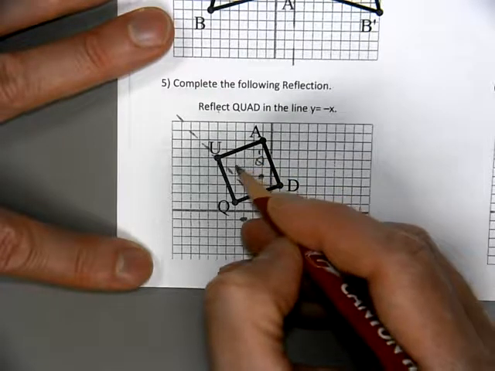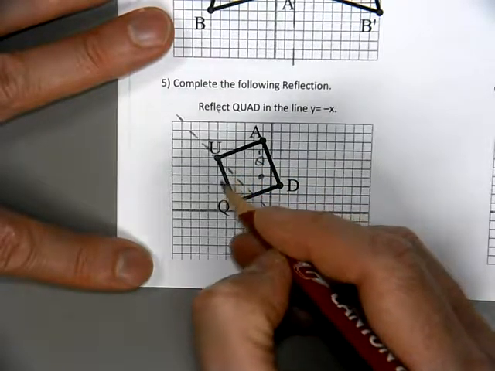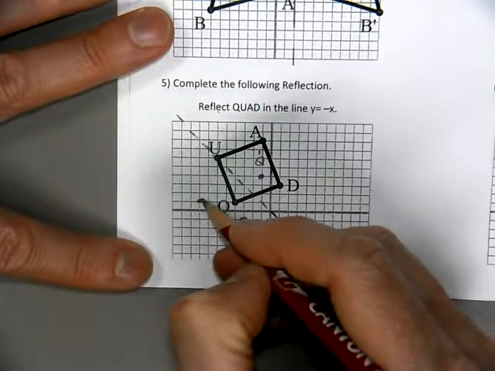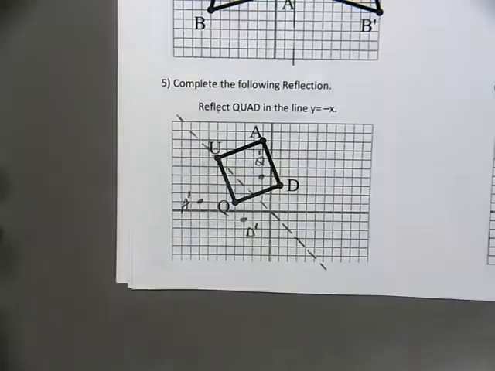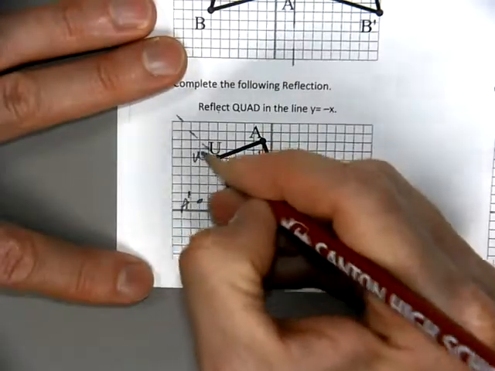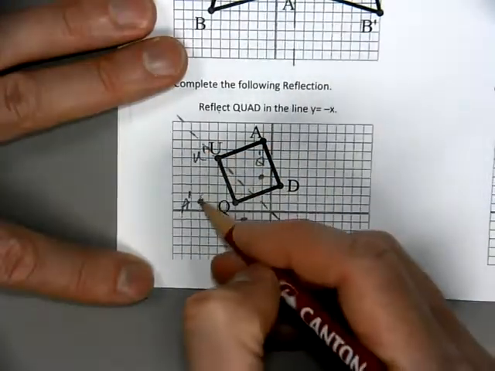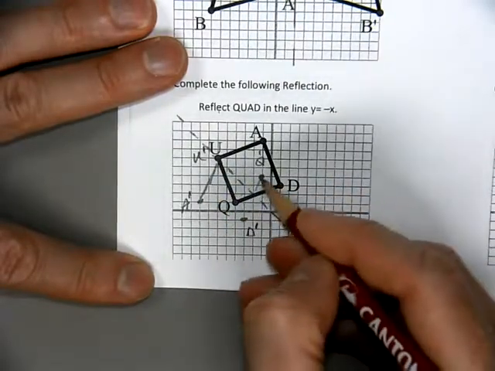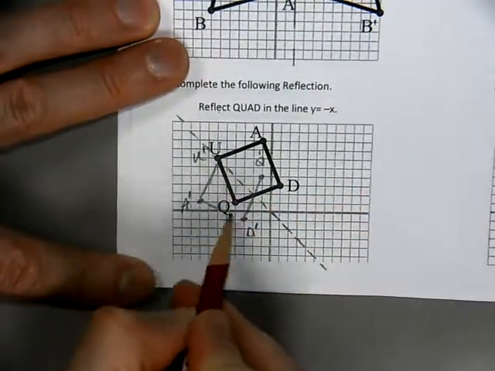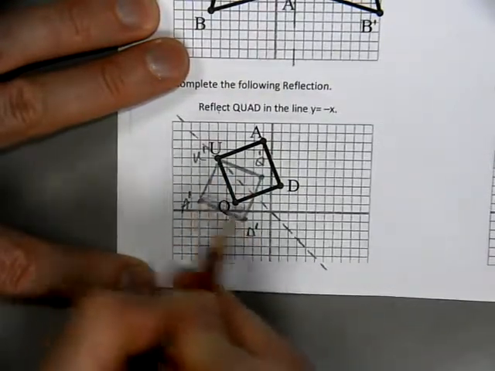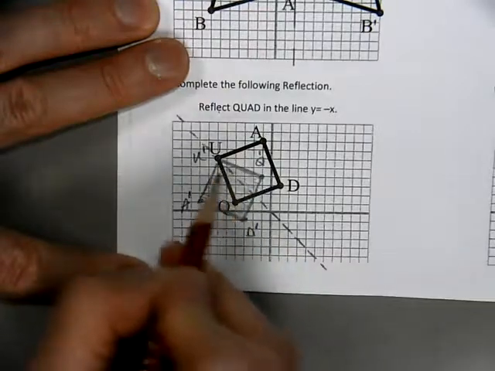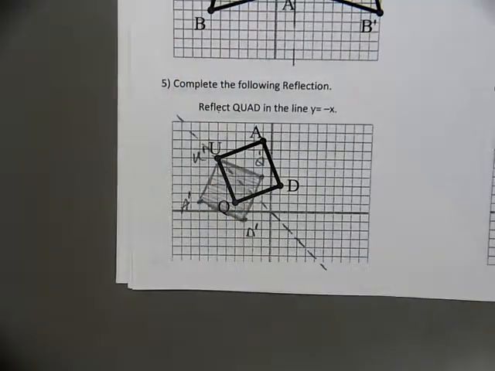1 diagonal, 2 diagonal, 3 diagonals, and a half. 1, 2, 3. And then the U is right on it, so the U has U prime right on it. So there is our image. When they start to overlap, I really like to be sure that we shade it in or use a different color to indicate.